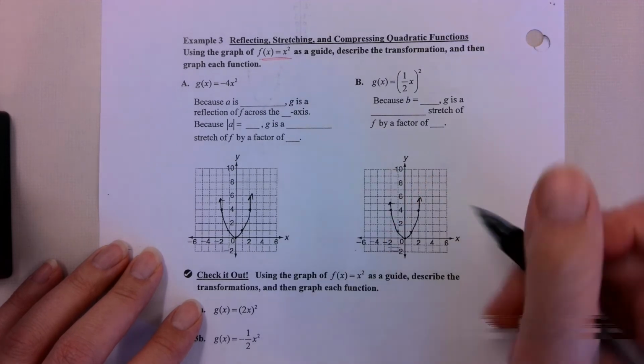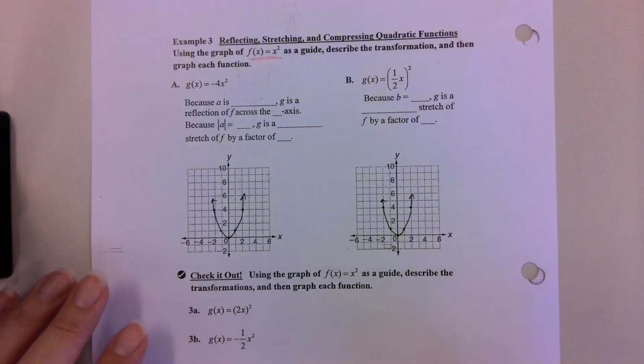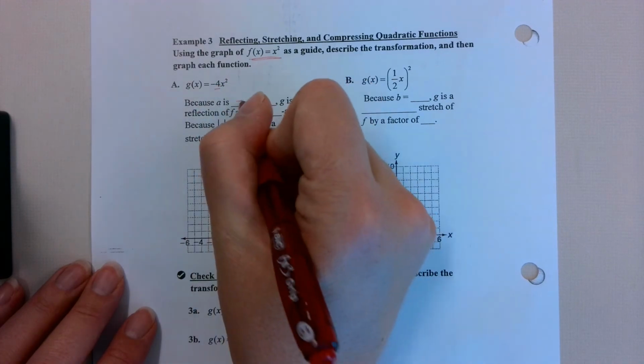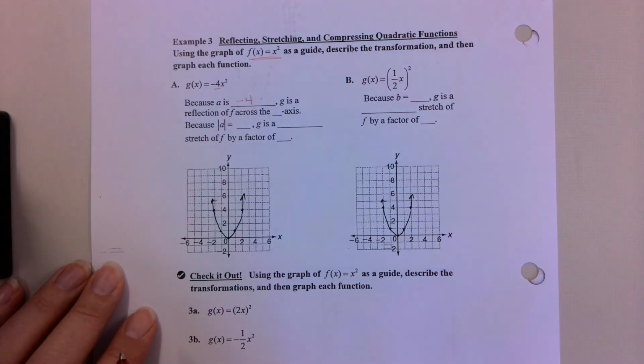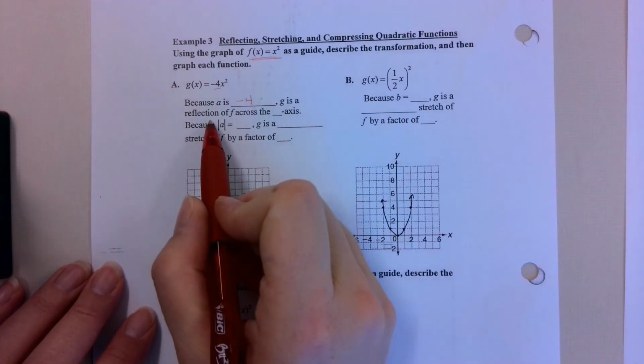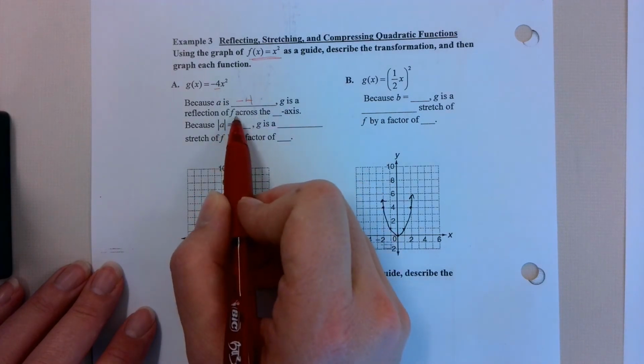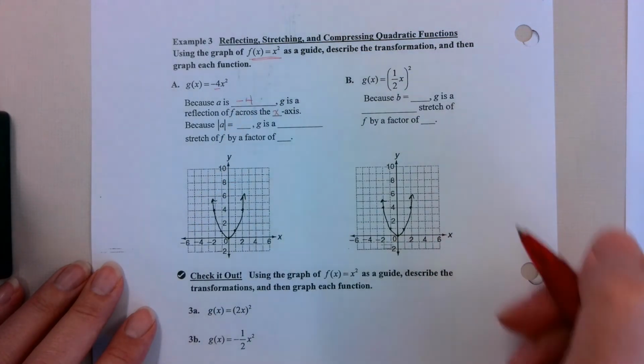And graph that in. Okay, so a, the number in front of the x squared, is -4. So that means my a is -4 or negative. So that's going to reflect, g is a reflection of the function f across the x-axis.